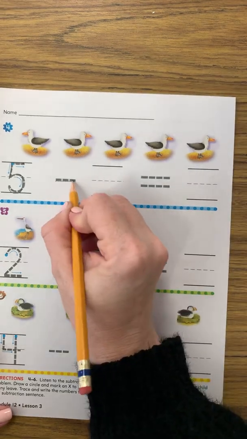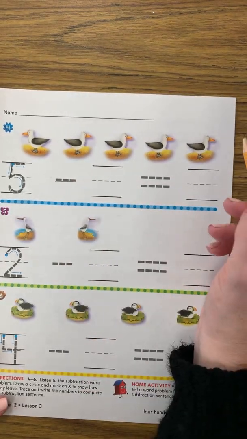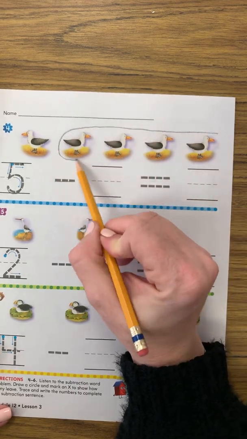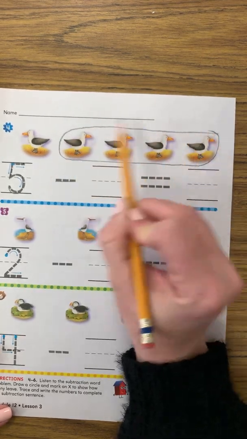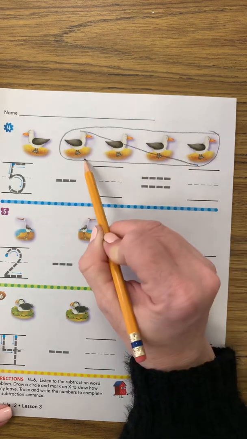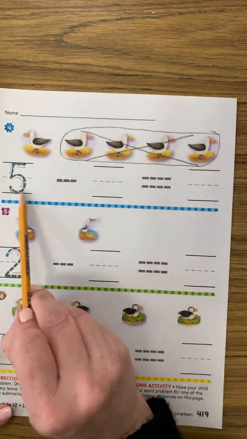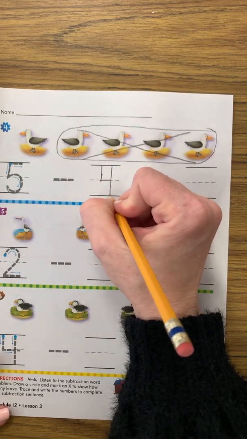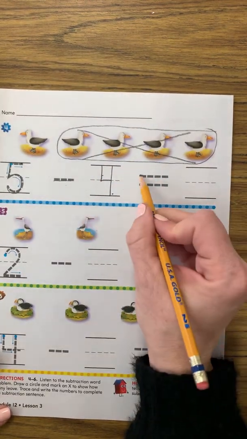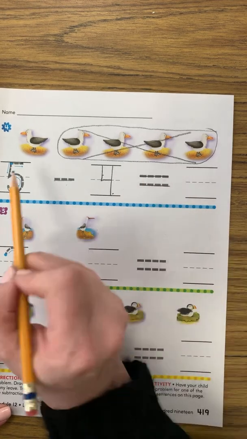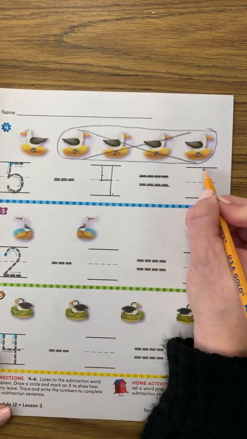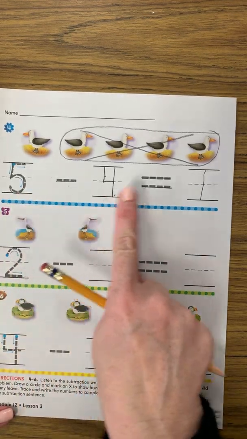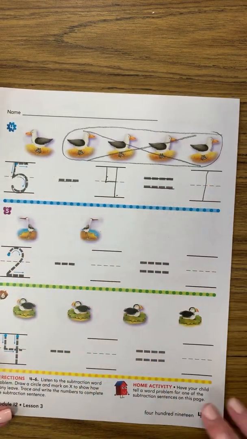5 minus 4. So let's circle 4. They go to the water. Big ol' X on them. 5 minus 4 equals, how many are left? 1. 5 minus 4 equals 1.